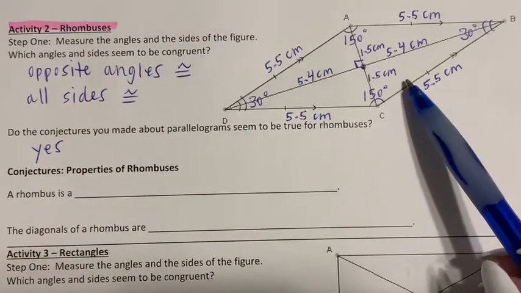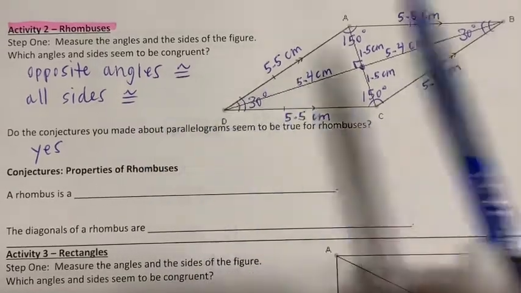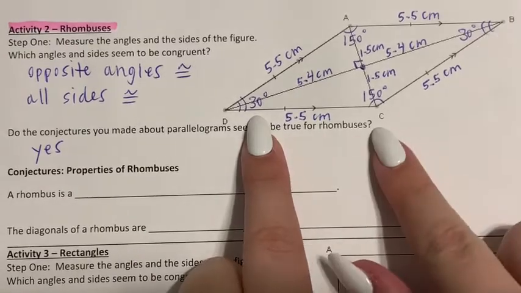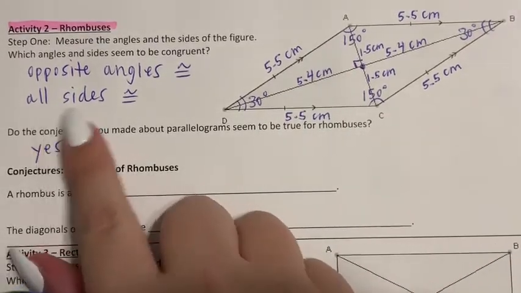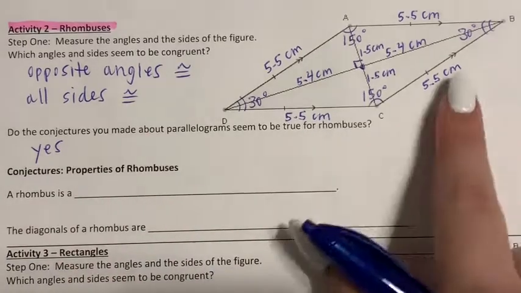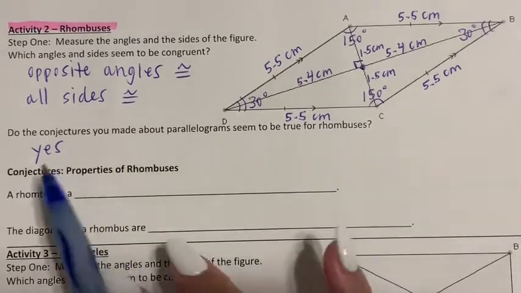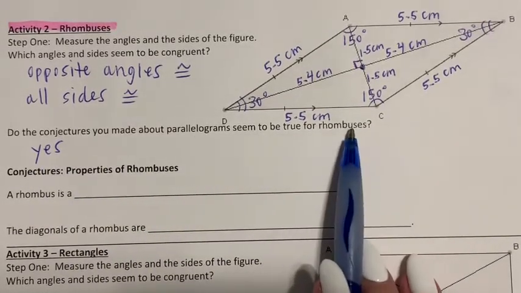Here are the measurements I came up with for my rhombus. And I found that the opposite angles are congruent. So angles D and B were each 30 degrees, and angles A and C were each 150 degrees. And I found that all of my sides were congruent. So all 4 of my sides were 5.5 centimeters. Do the conjectures you made about parallelograms seem to be true for rhombuses?